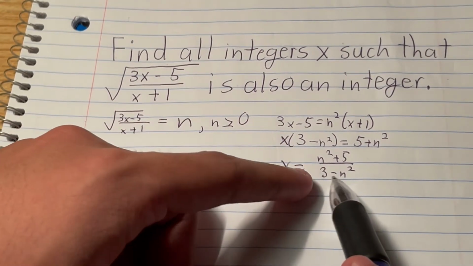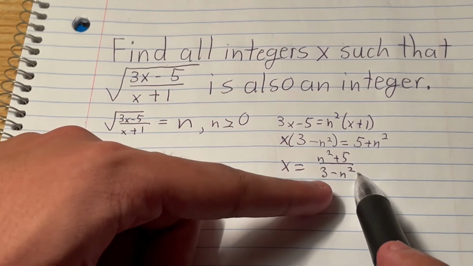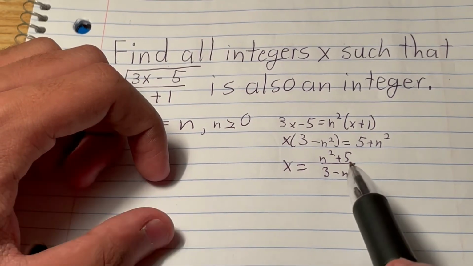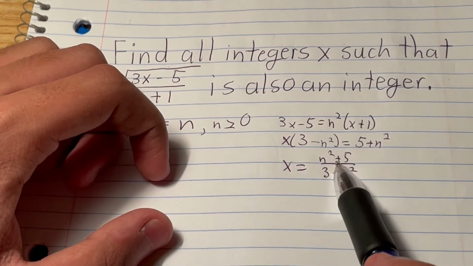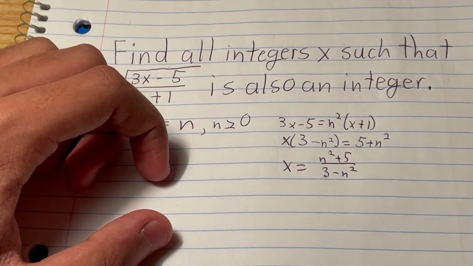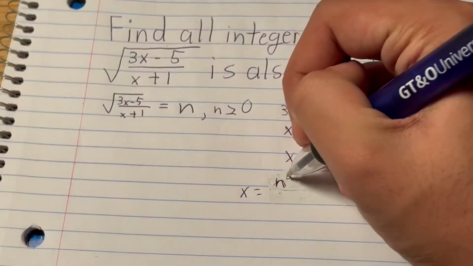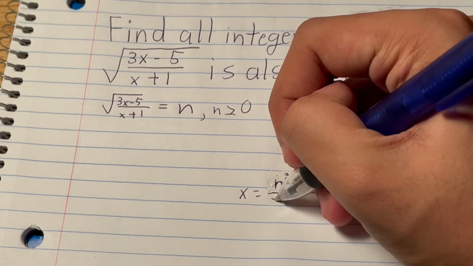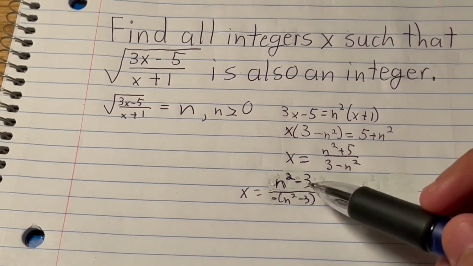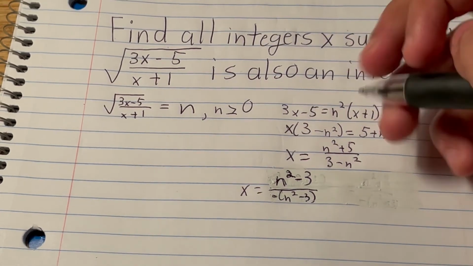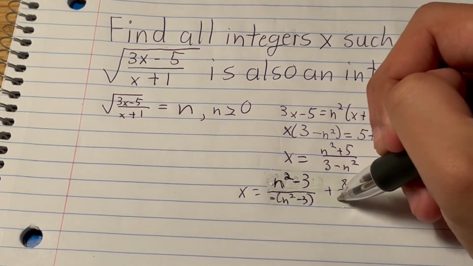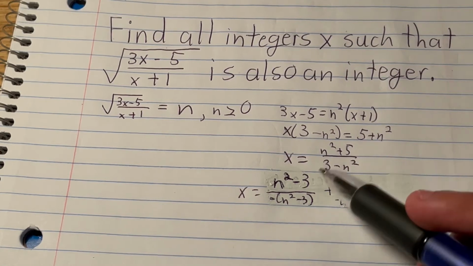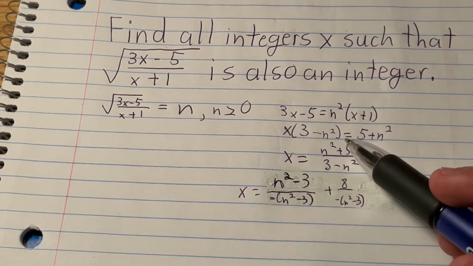Because notice this. You have an n squared plus 5 over here and a 3 minus n squared over here. This 3 minus n squared is pretty much (n squared minus 3) times negative 1, right? So we can take this fraction and put it into two parts. We can say that x is equal to (n squared minus 3) divided by negative (n squared minus 3), and I'm just factoring out negative 1. And then we add 8 over, again, negative (n squared minus 3). Essentially, these two fractions are the same as this one, because when you add them together, the minus 3 and the plus 8 turn into plus 5.